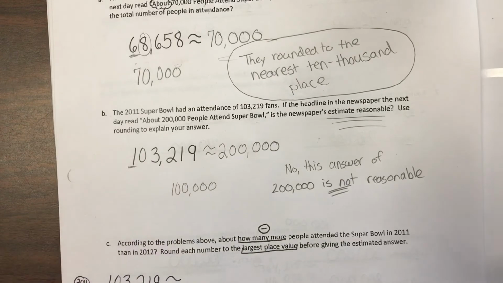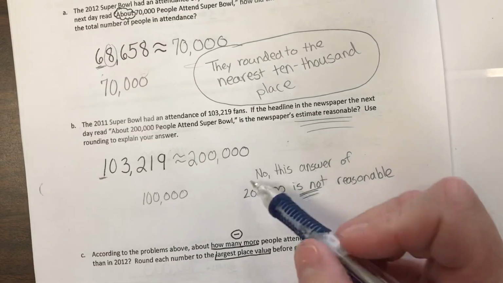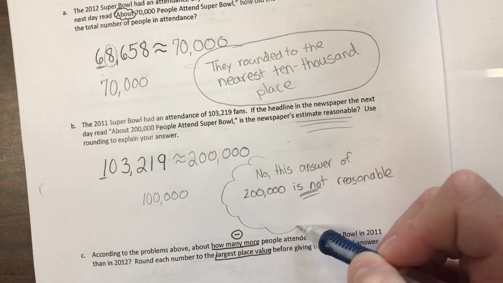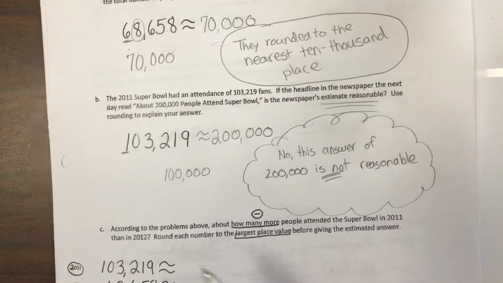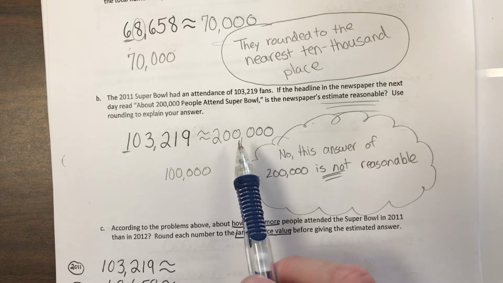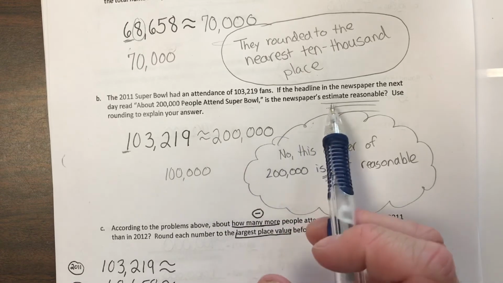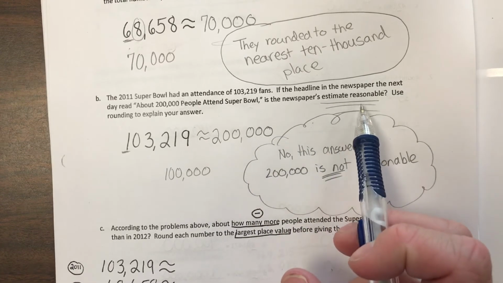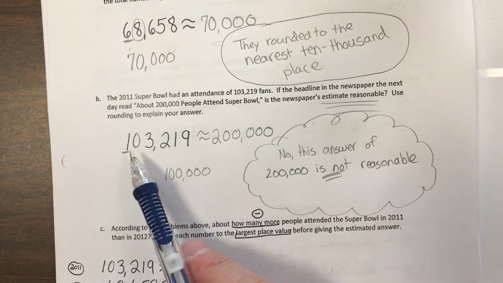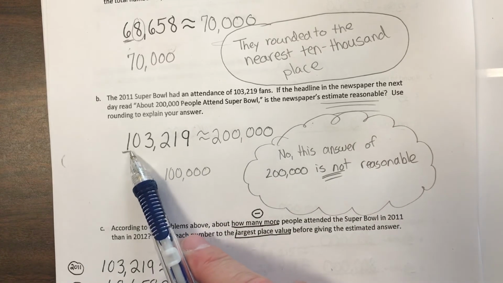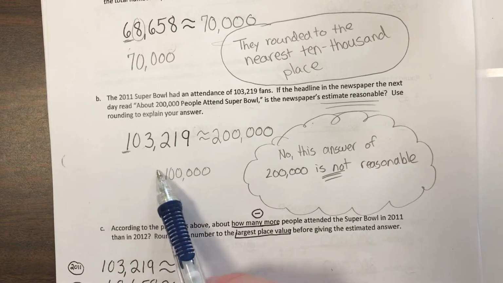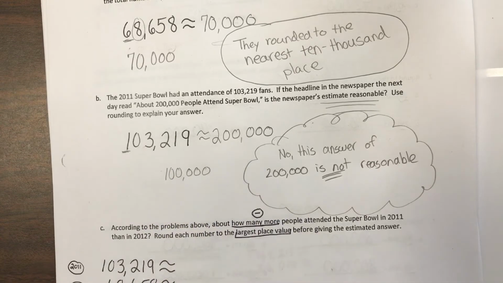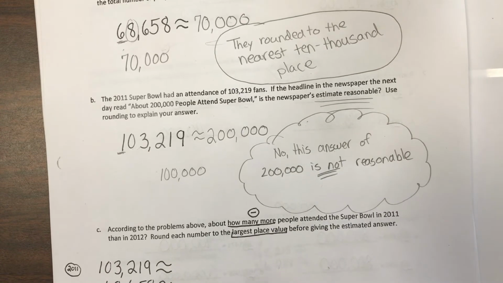So that was a pretty easy word problem. And boys and girls, it's going to go a little harder. This one was pretty obvious. It's not reasonable at all. Okay, so this one, 200,000, that's definitely not reasonable. The person at the newspaper needs to learn how to estimate. We should teach them a little Mr. V lesson here. You should underline the digit you're looking for, sir, and then go to the number to the right. Your closest answer should be 100,000, because I'm thinking they're going to the nearest 100,000s. They should be fired from their job.